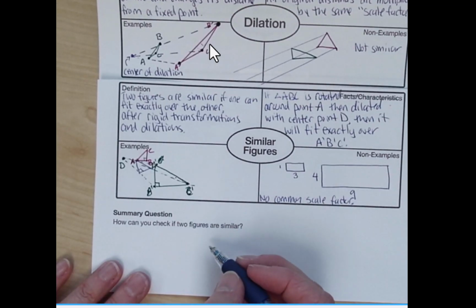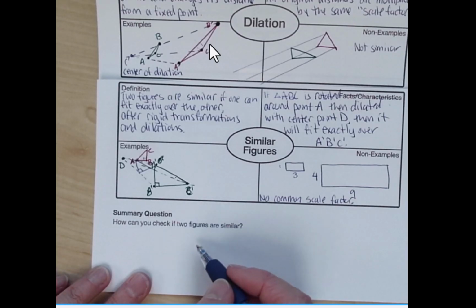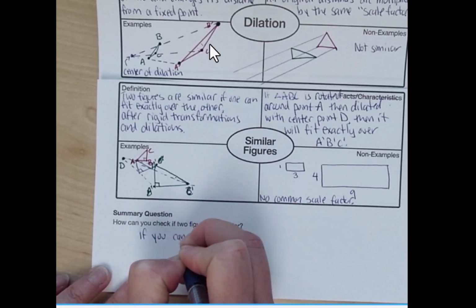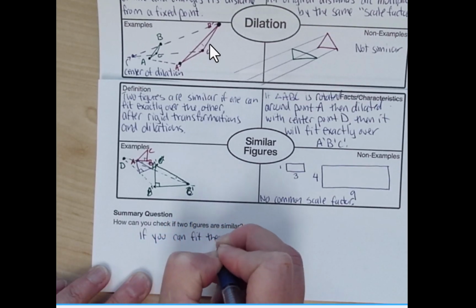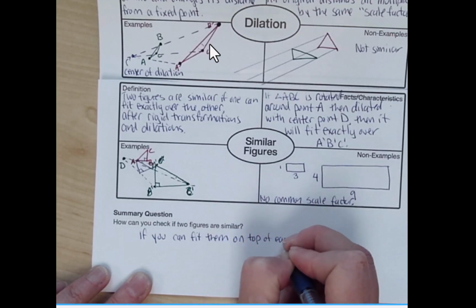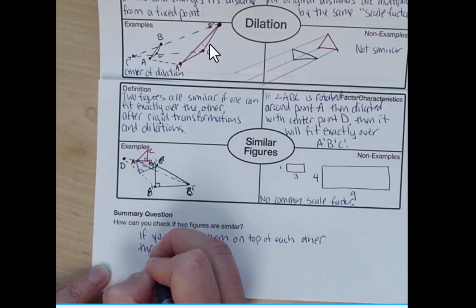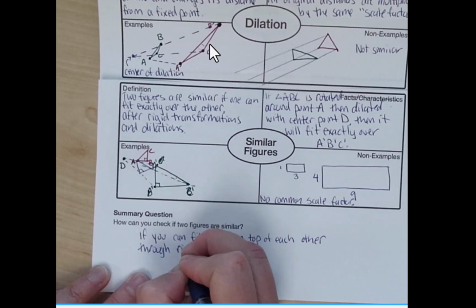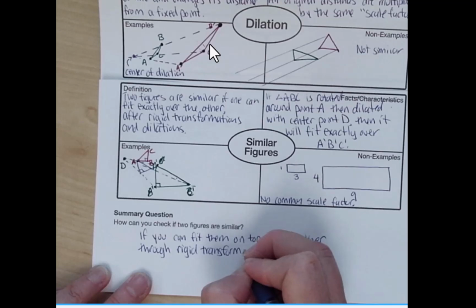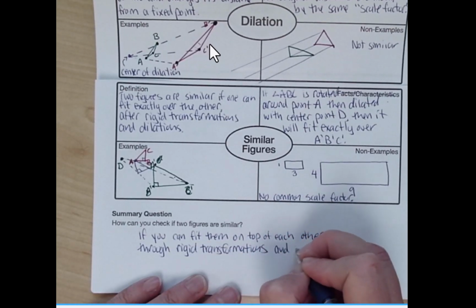If you can fit them on top of each other through rigid transformations and dilations.